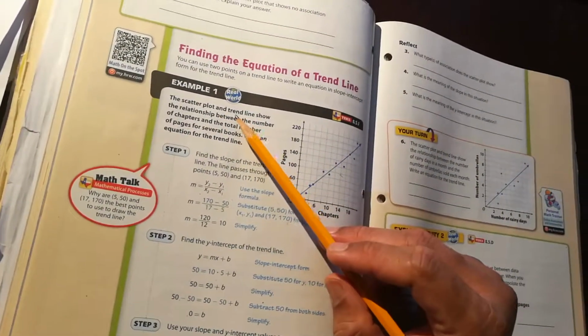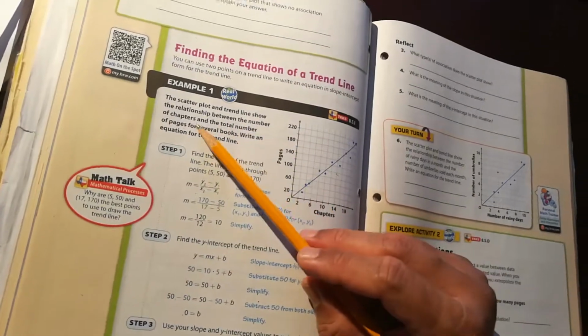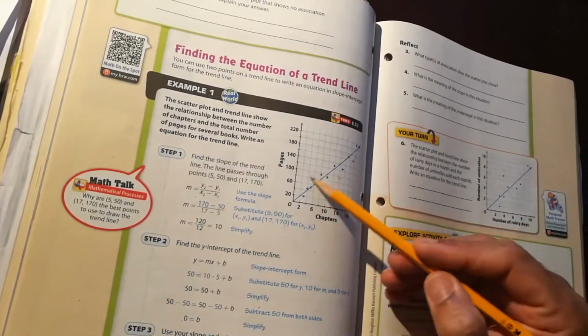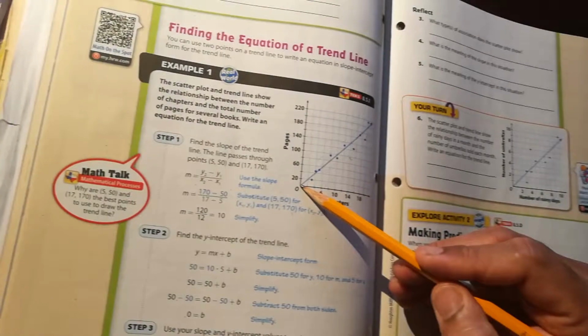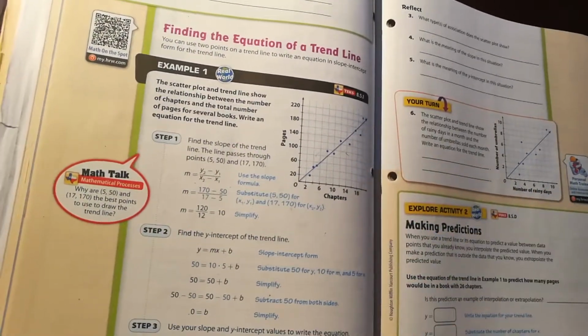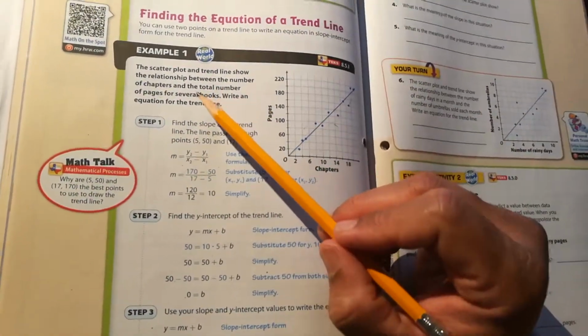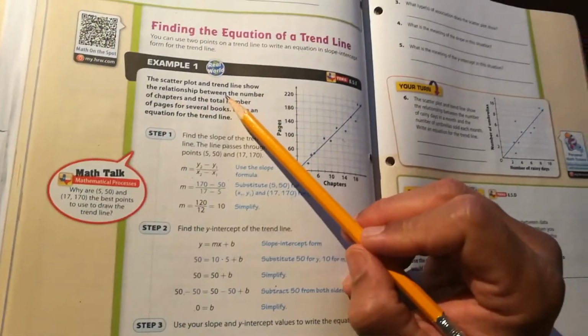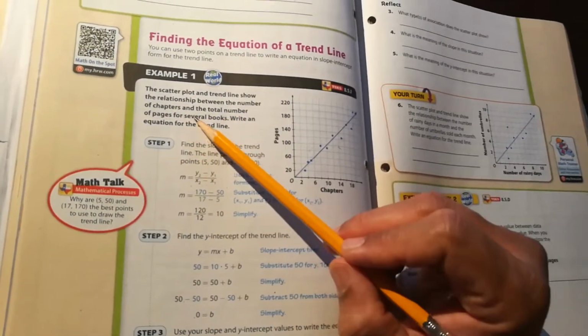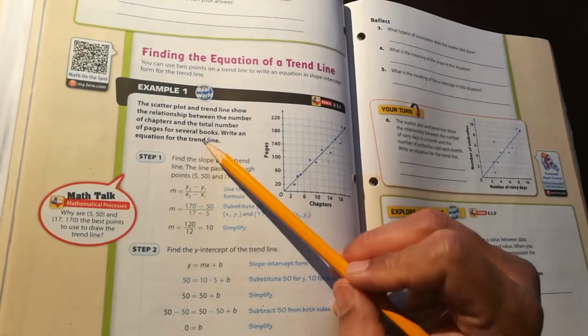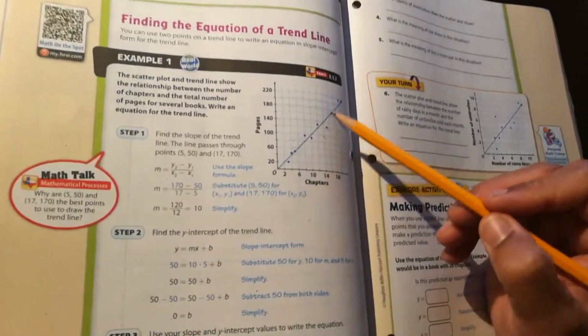Okay, so they give you an example here. After drawing the scatter plot and the trend line, it shows the relationship between the number of chapters and the total number of pages for several books. The points alone are called the scatter plot, and the blue line is the trend line. Write an equation of the trend line. So you need to write an equation for this trend line.